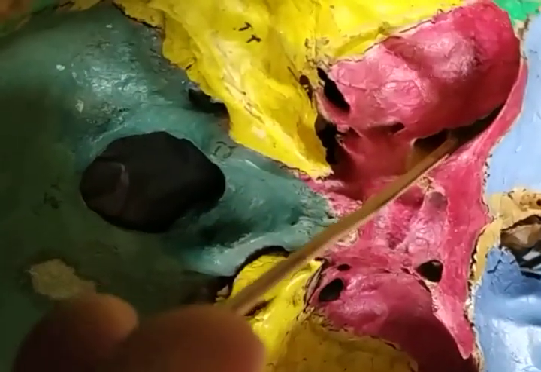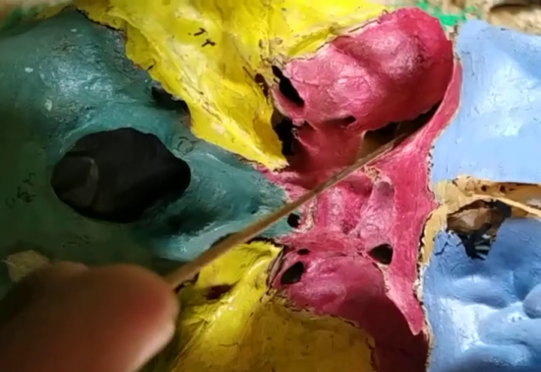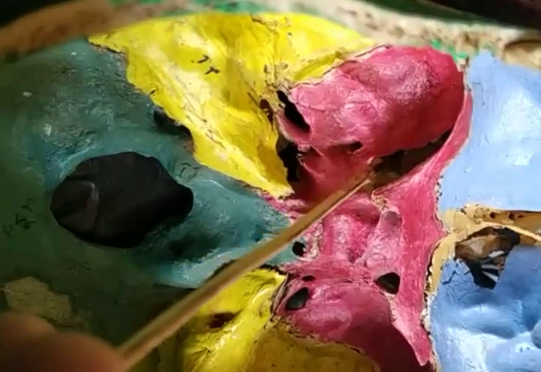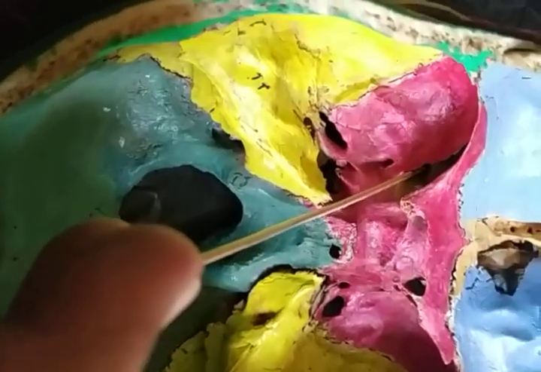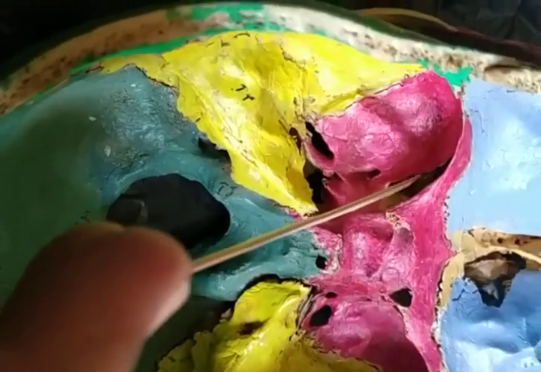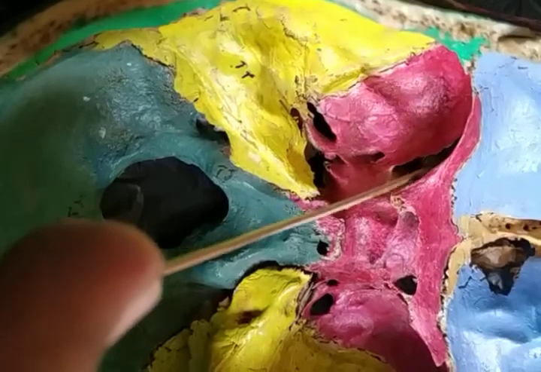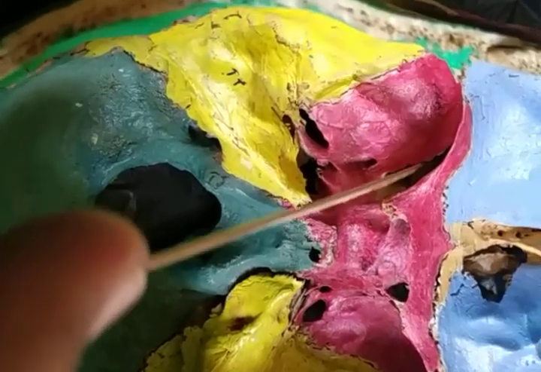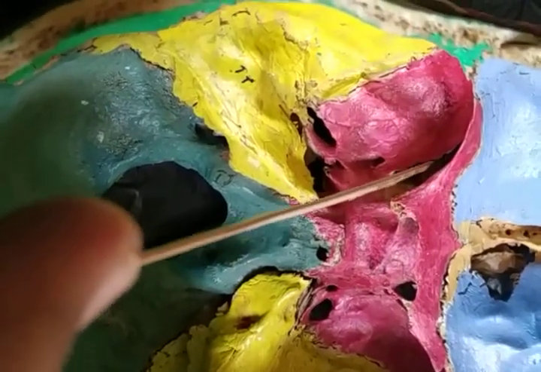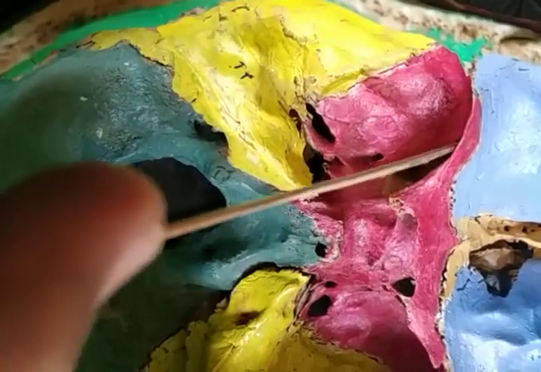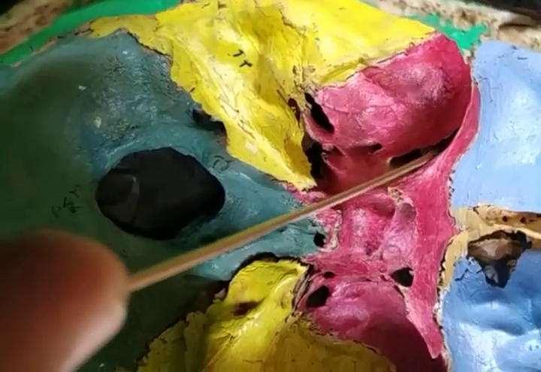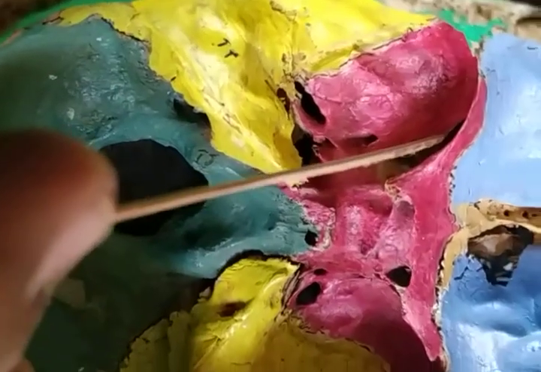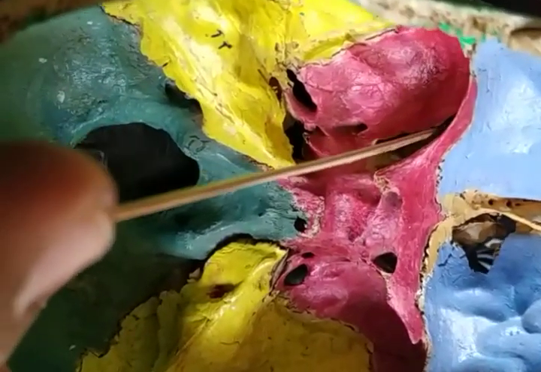I am just passing my probe into the superior orbital fissure. So the superior orbital fissure is divided into three compartments by the ligament, the tendinous ring of Zinn. That is dividing the superior orbital fissure into three compartments: one is the lateral, intermediate, and the medial. So let us see the structures which are passing through the lateral compartment.